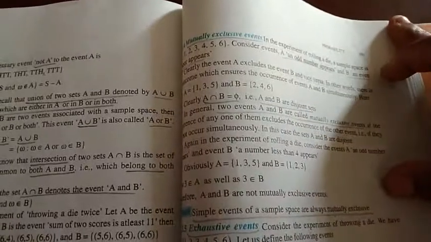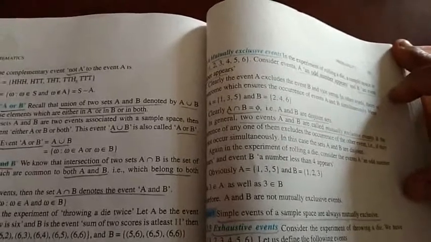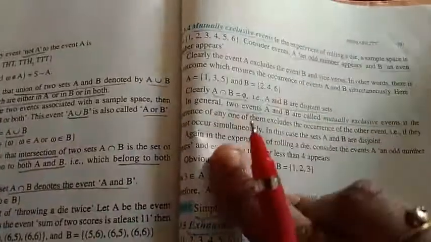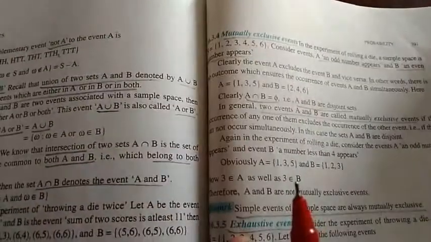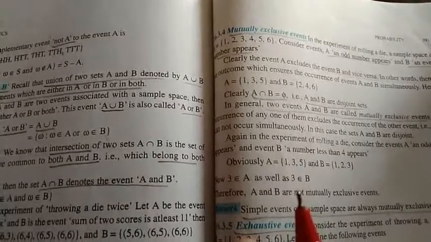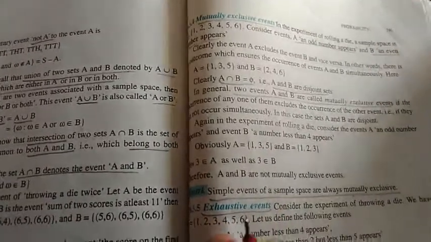Mutually exclusive events means the 2 events which don't have any common elements. The 2 sets which are disjoint are called mutually exclusive. So when we talk about events, the 2 events which do not have any elements in common, we will call it mutually exclusive events.